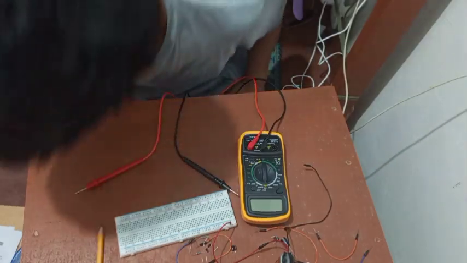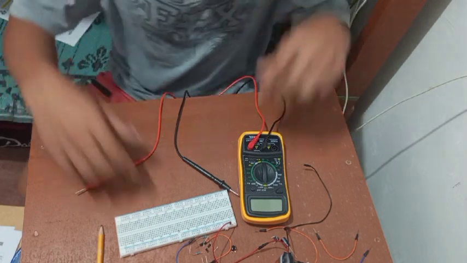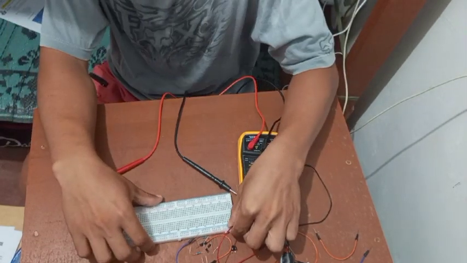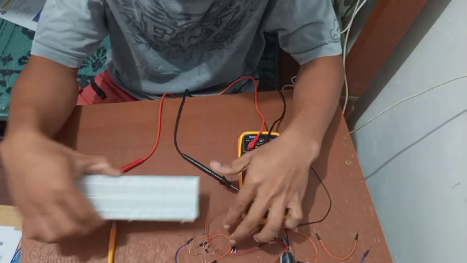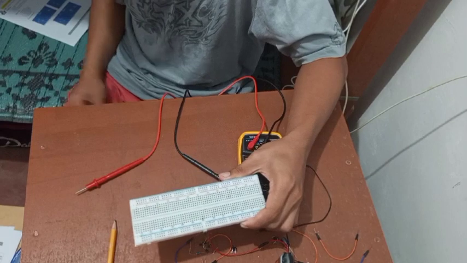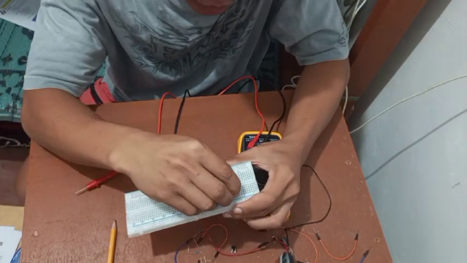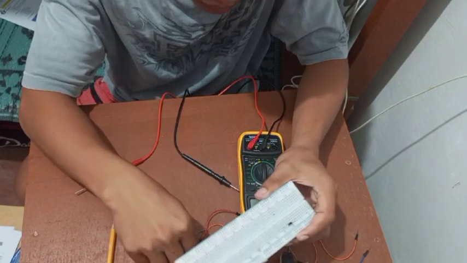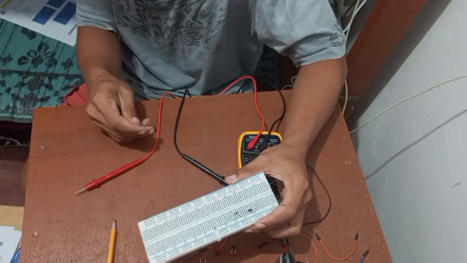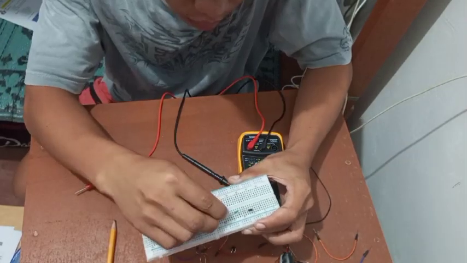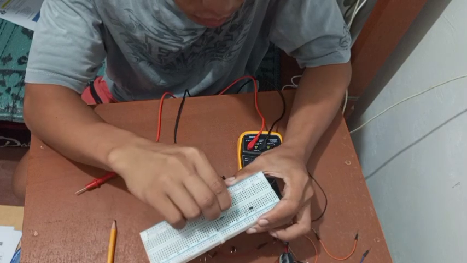So for figure 3, we need to create a series parallel connection. We need to have diode. This is all. Also, this is all.